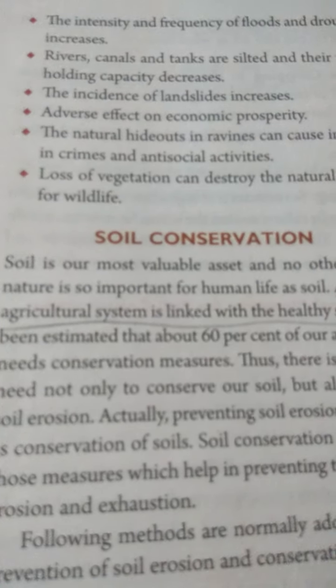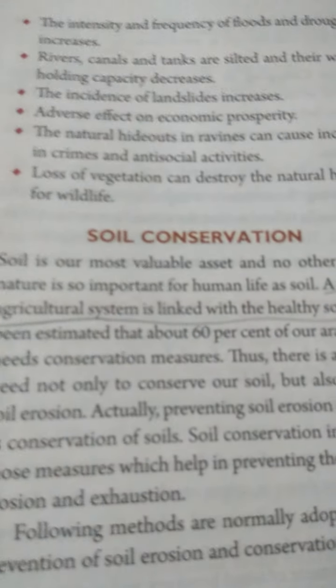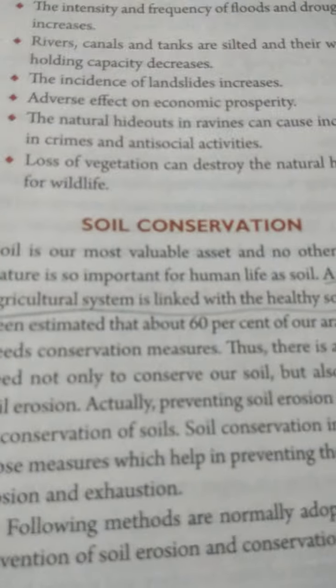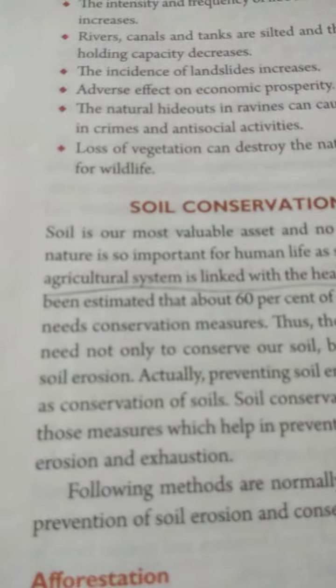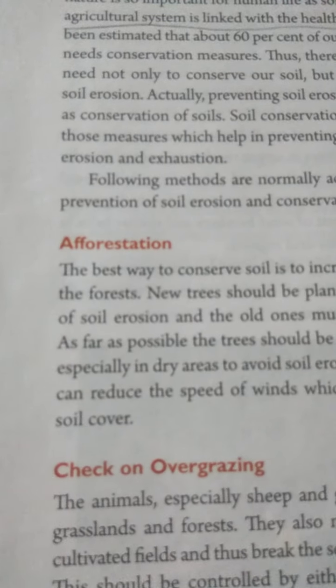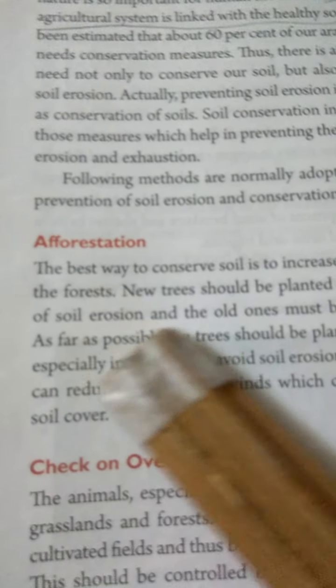Now, soil conservation. We need to stop the soil from being washed away by the different agents. How is it possible? You already know this. The first point is afforestation.